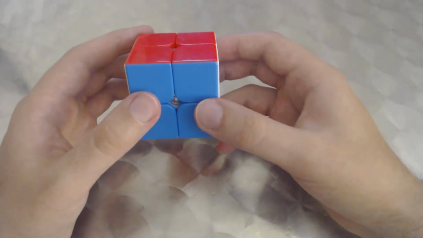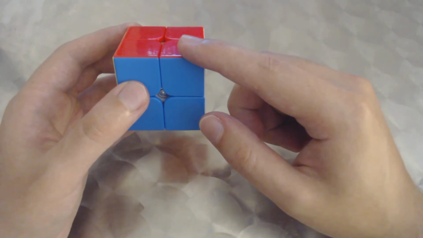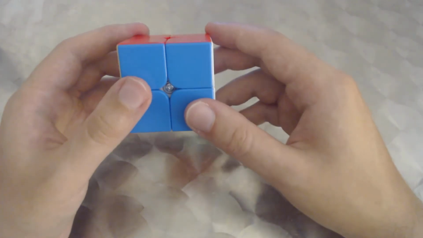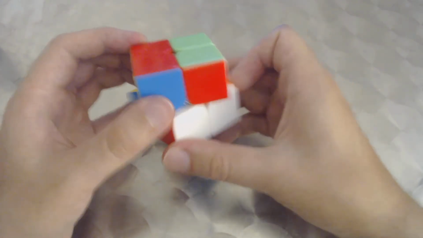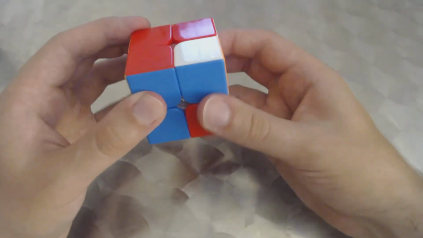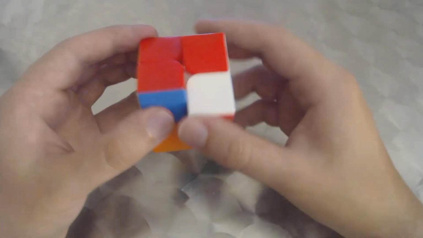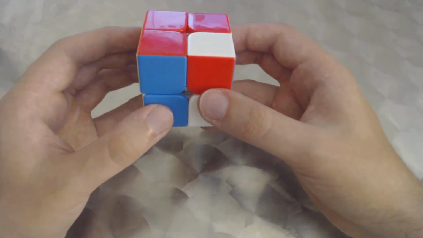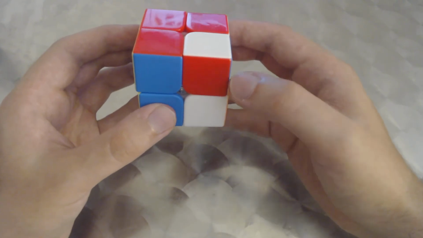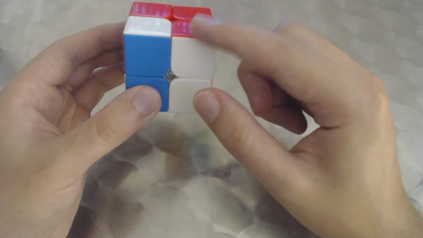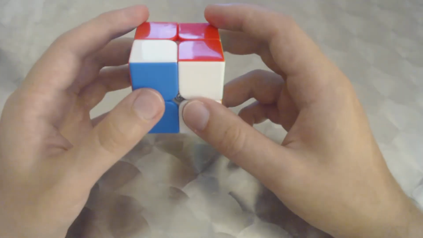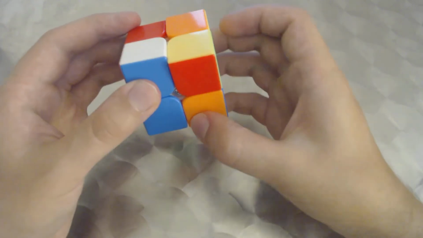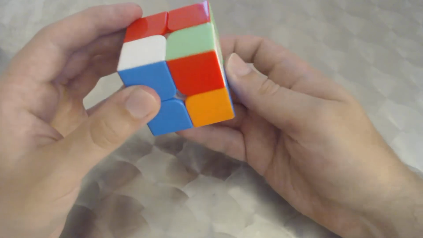Okay, so now let me show you something else. Now let's do this algorithm once on this corner, and then twice on a different one. So once again, holding it like this, Ri, Di, R, D, Ri, Di, R, D. That's one set. Now, while holding the bottom layer steady without moving it, do a U-turn to bring this corner into place. Now we're going to flip this corner, and we do it again. Ri, Di, R, D, Ri, Di, R, D.